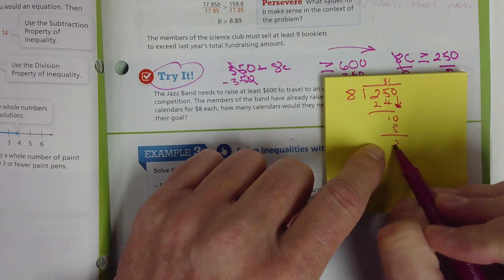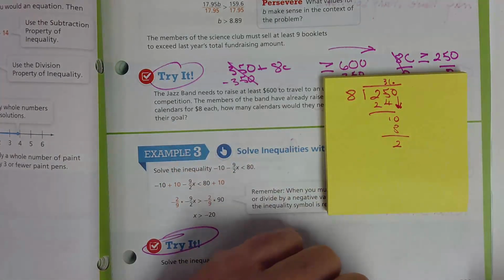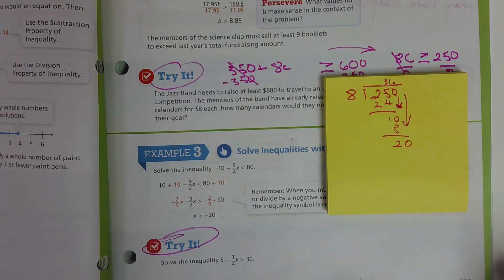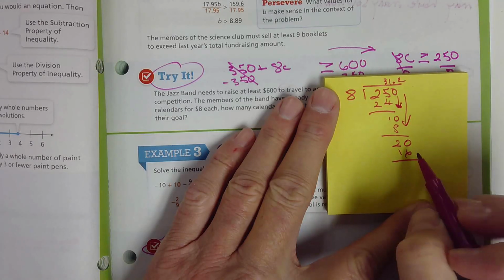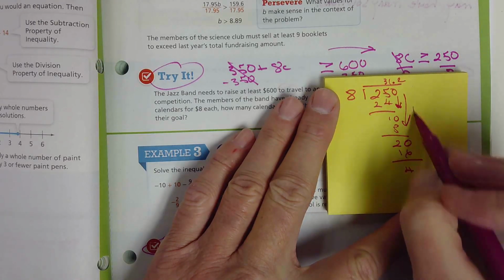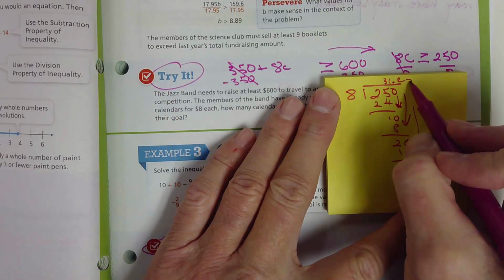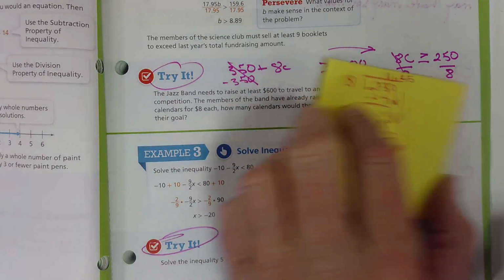What's left over? Okay, I'm going to put a decimal right there now, because now I'm adding my own zeros here. How many times does 8 go into 20? 2 times. That's 16. Left over. Bring down another 0. Okay. 5 times. So the answer is 31.25.